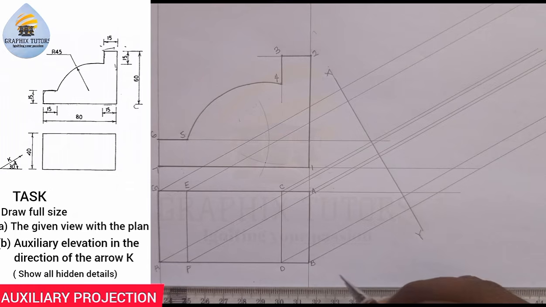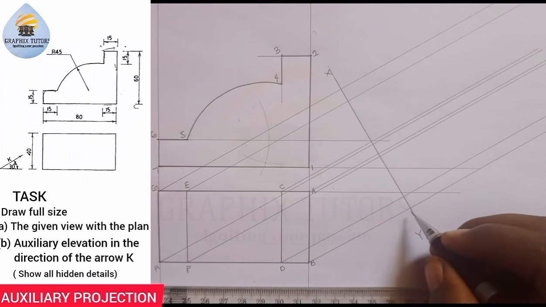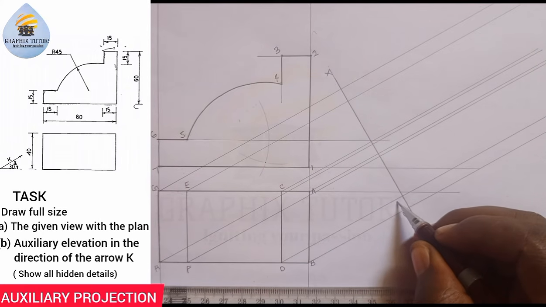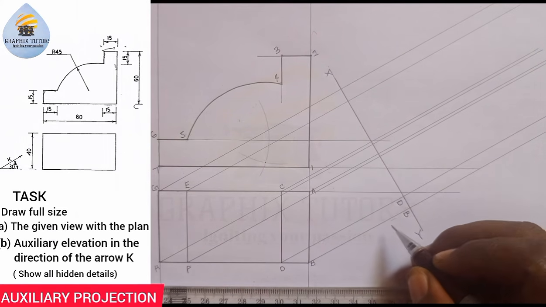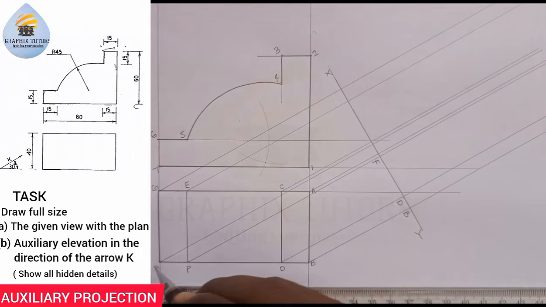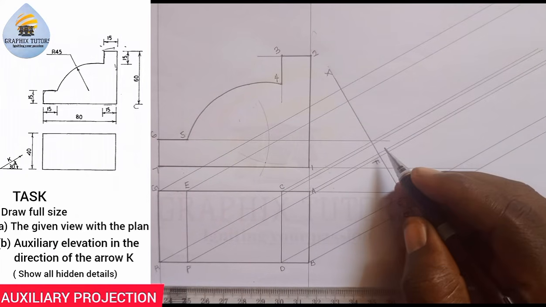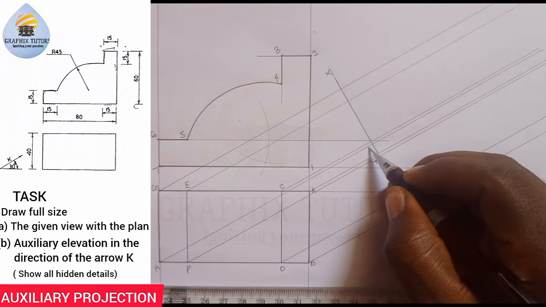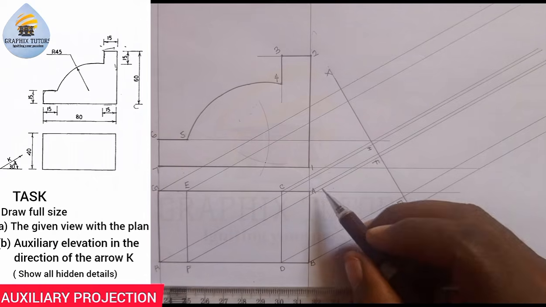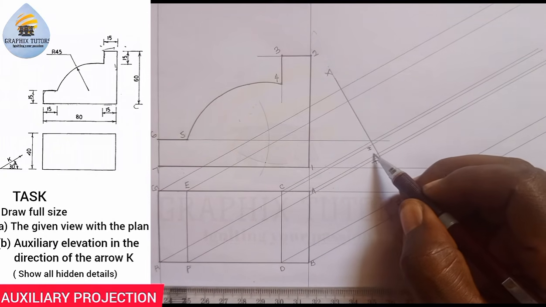Now if you notice, this line I drew here is for my B. This is my line B. This other line here is my line D. This other line here is my line F. This other line you're seeing here is my line H. Then this line you're seeing here is my line A.